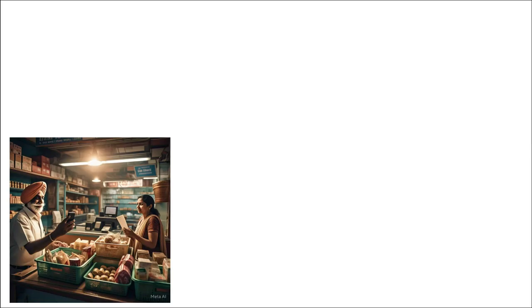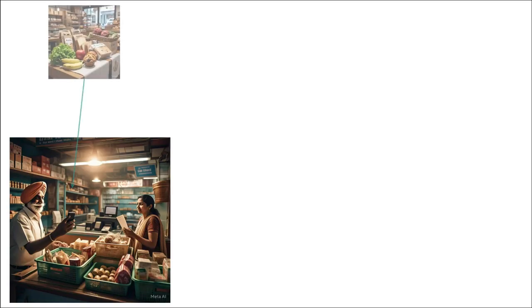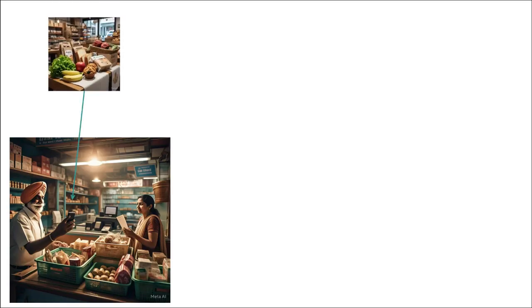So now let's see how our app speeds up this process, so that time can be saved. Nowadays everybody has a mobile, right? So first the shopkeeper has to click a photo of the products which the customer wants to buy.